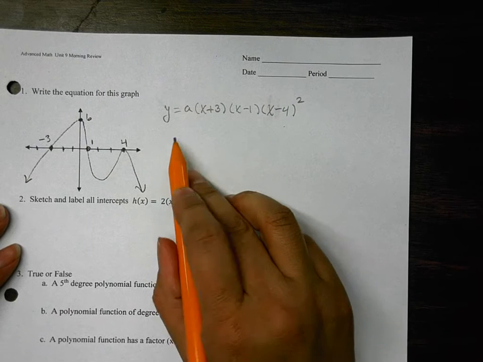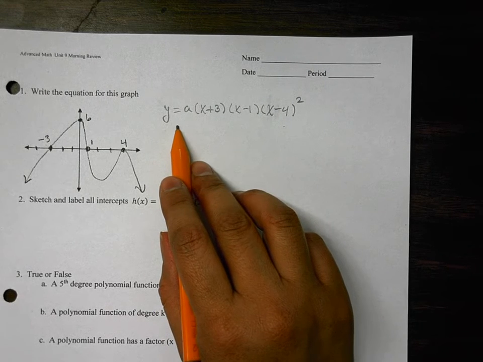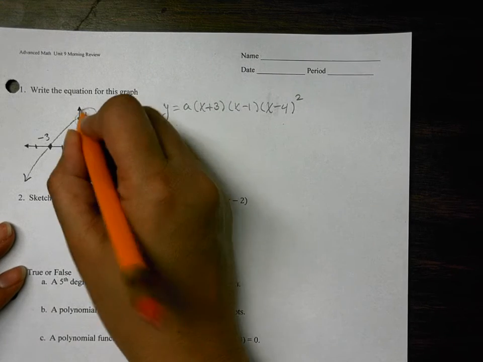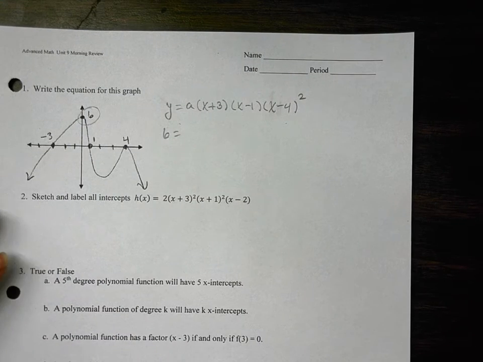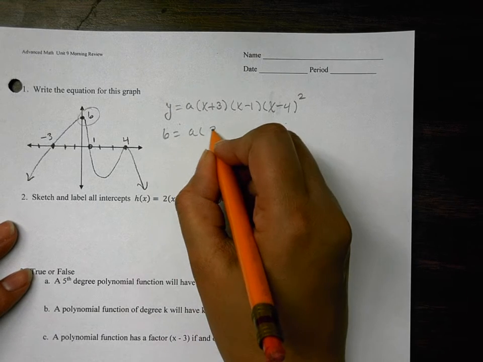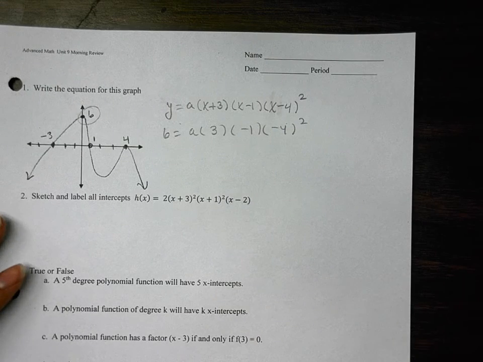Because it's a bounce. And then how do we find the a using the y-intercept? Plug in 6 for y, because there's a y-intercept of 6. And what do I plug in for all the x's? 0. And so negative 1, negative 4 squared.